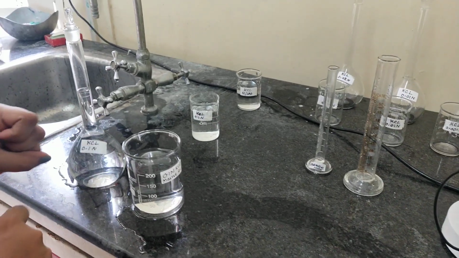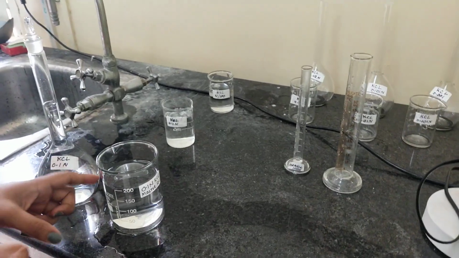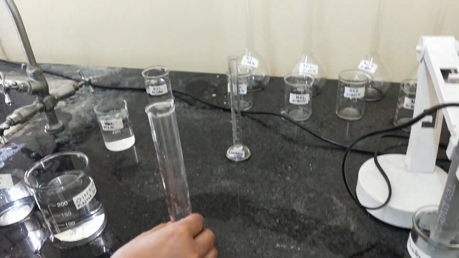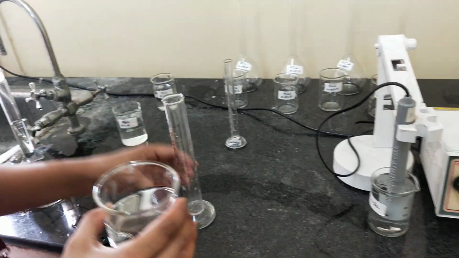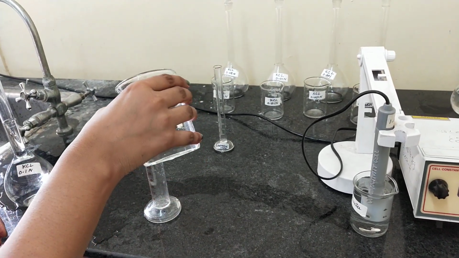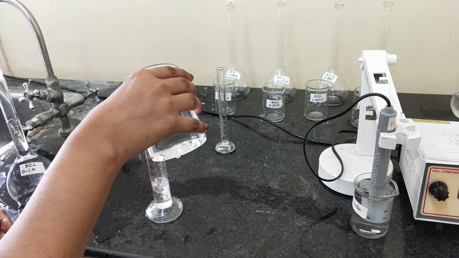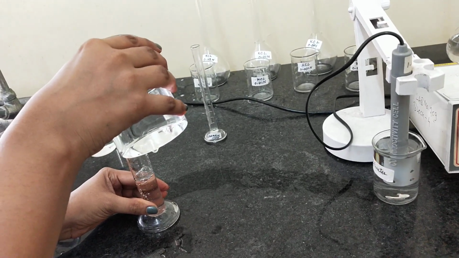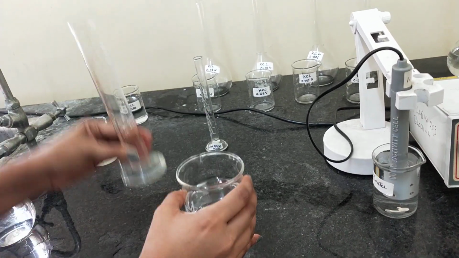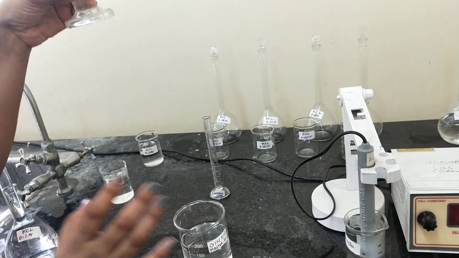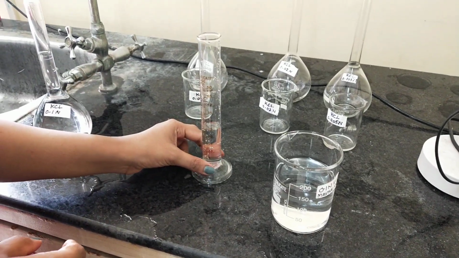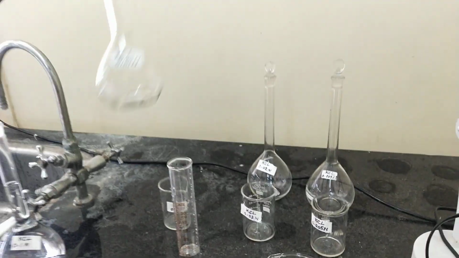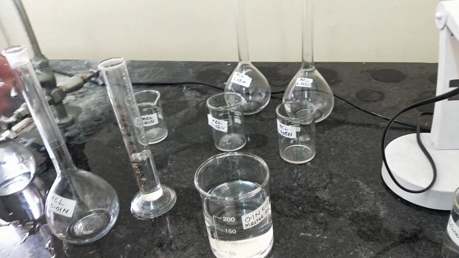For that I need 25 ml of 0.1 normal KCl, so take 25 ml of 0.1 normal KCl. So I have taken 25 ml of KCl solution. Now I will transfer this solution into this graduated volumetric flask.